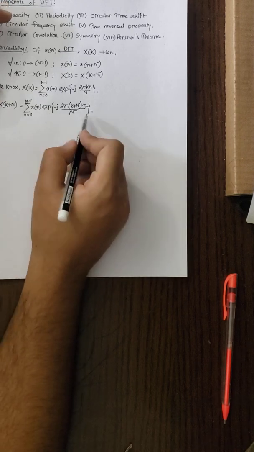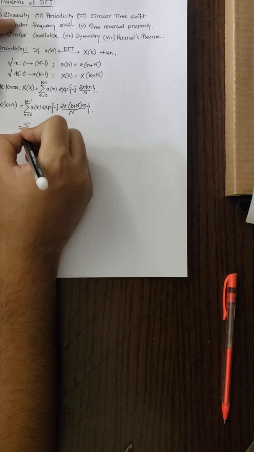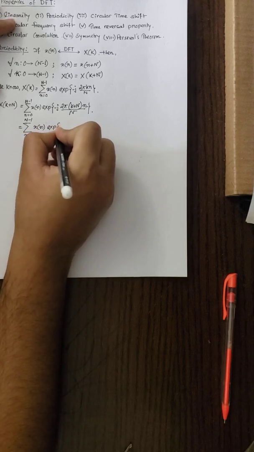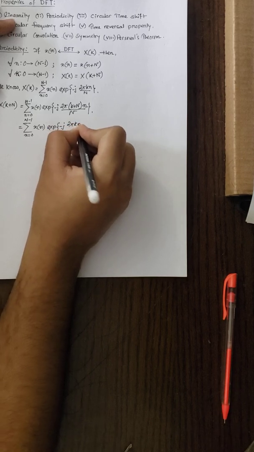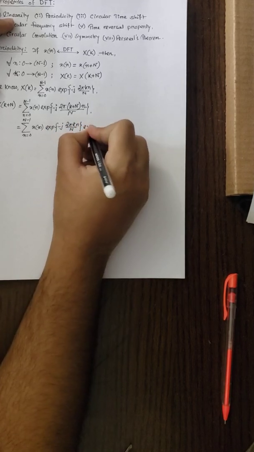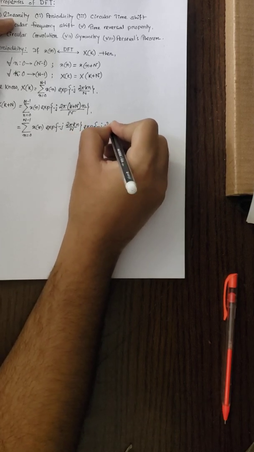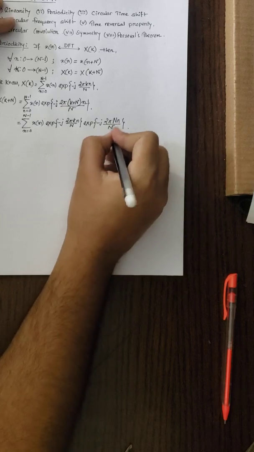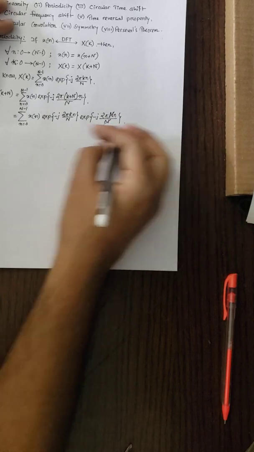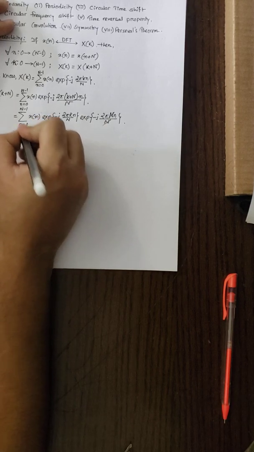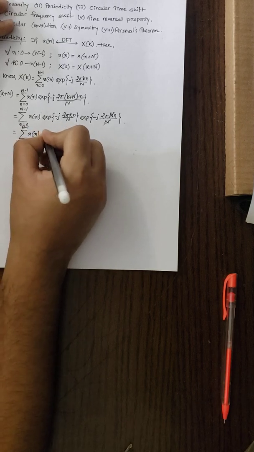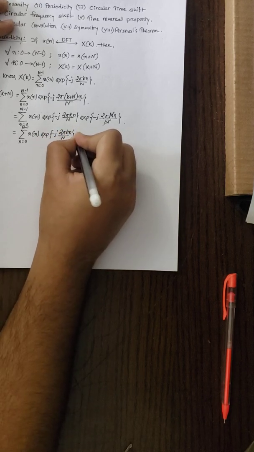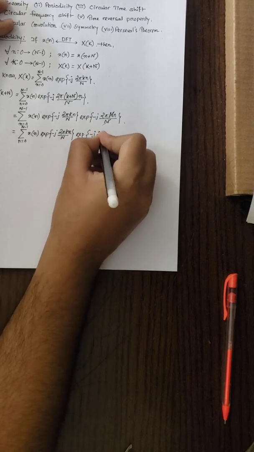Now decomposing this exponent term into two parts, we get summation, where n goes from 0 to capital N minus 1, x of n e to the power minus j twice pi k n over N, times e to the power minus j twice pi capital N, small n over capital N. So this capital N and capital N will cancel each other out, and we will get summation, where n goes from 0 to capital N minus 1, x of n e to the power minus j twice pi k n over N, times e to the power minus j twice pi n.